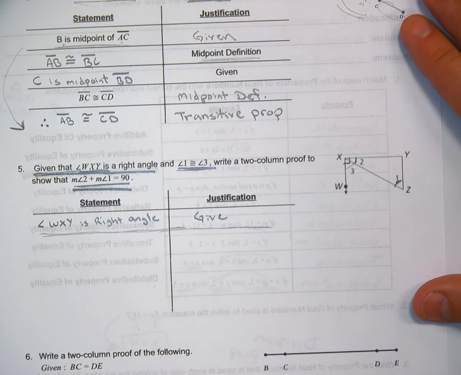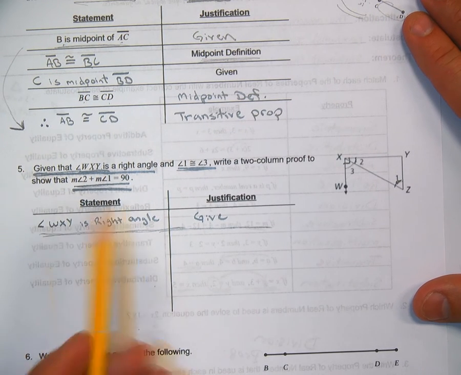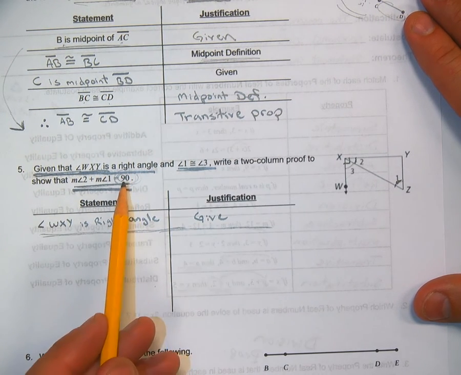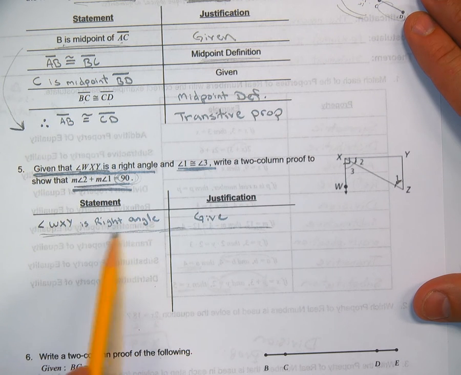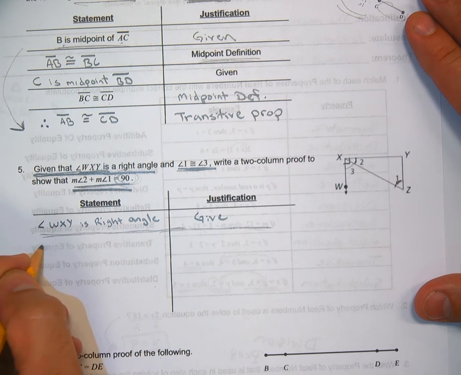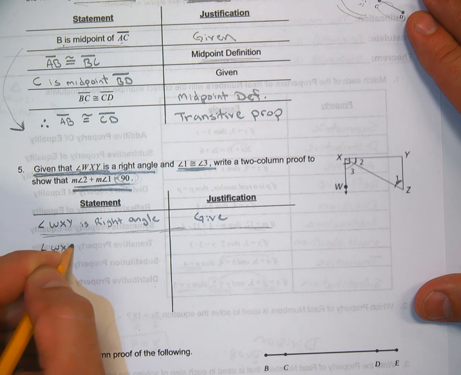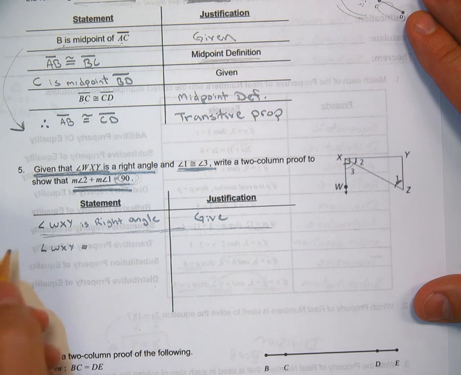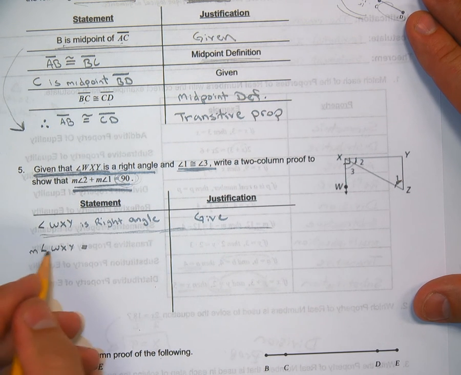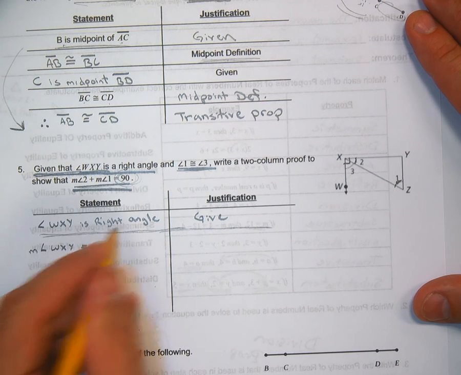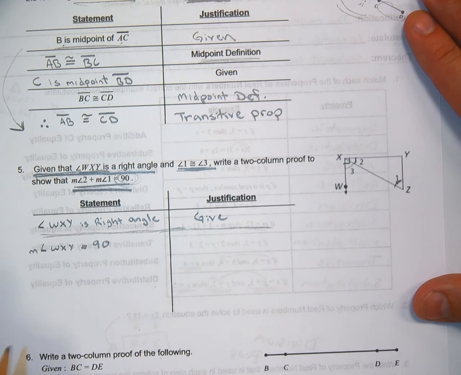It helps me stay organized, so I kind of like to sometimes. Well, the first thing that I notice about what I'm trying to get to is that it equals 90. So I'm going to go ahead and use the definition of a right angle here to say that the measure of angle WXY, if it is a right angle, then I know that it equals 90 degrees.